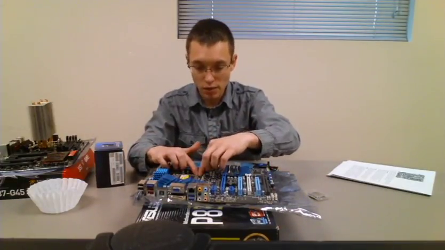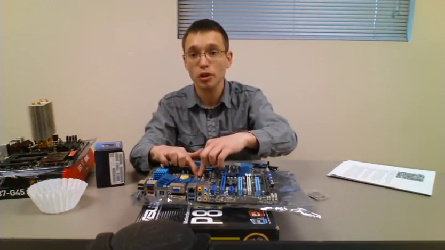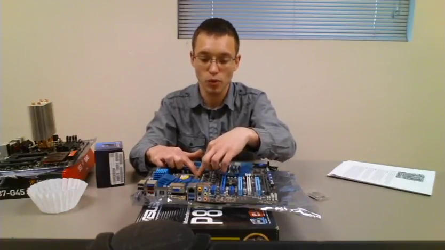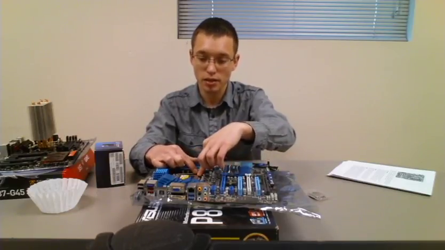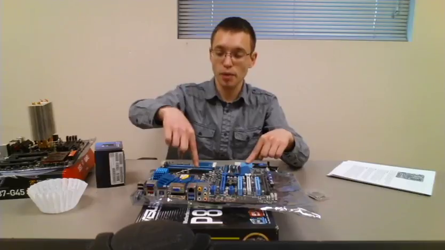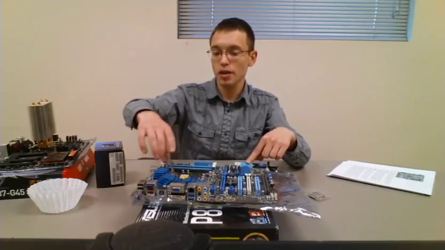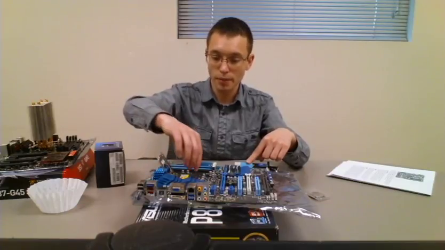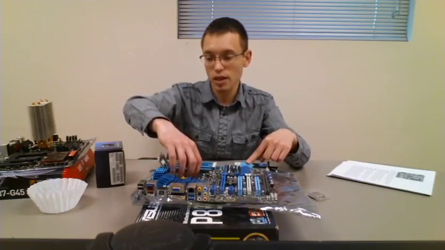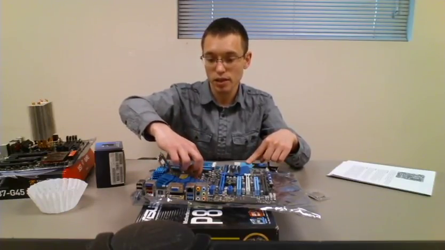Just real easy, don't over push on anything. Everything should open extremely easy on these boards. Slide a little bar over, it'll kind of pop up, and you have tension on there. Just open it just like a little lid. Your little lid will open up right here. We're going to go ahead and remove the little plastic seal.